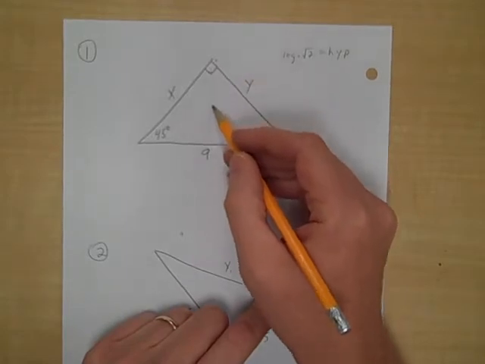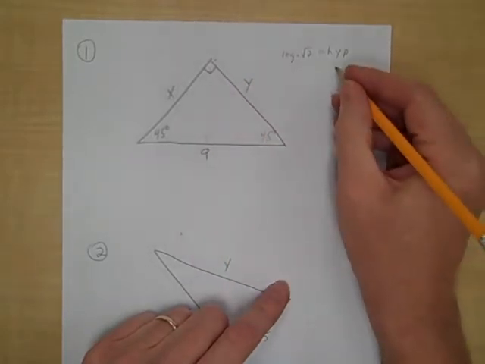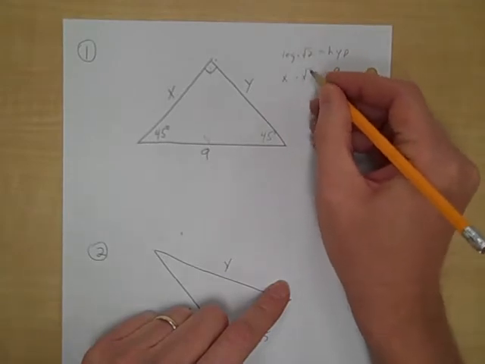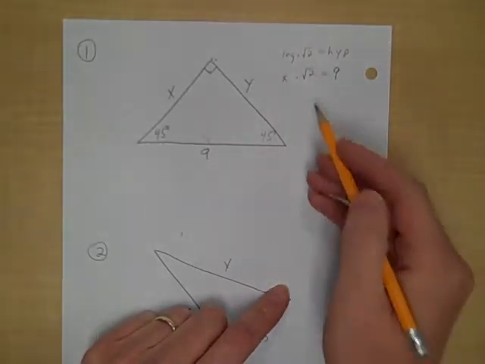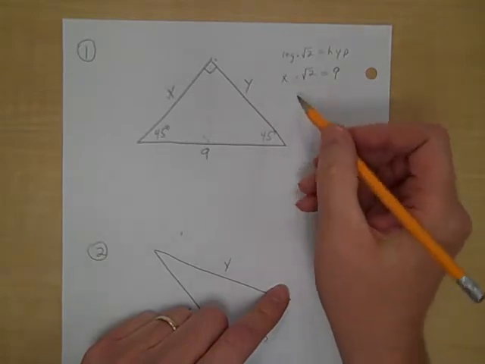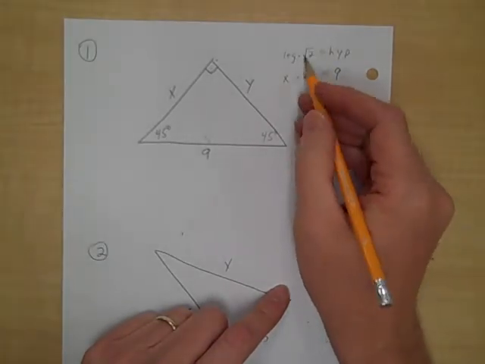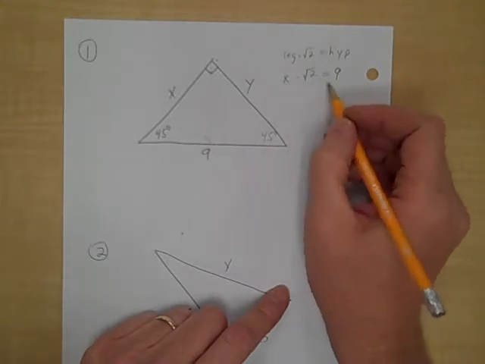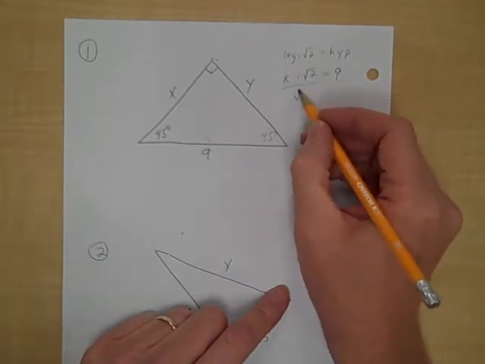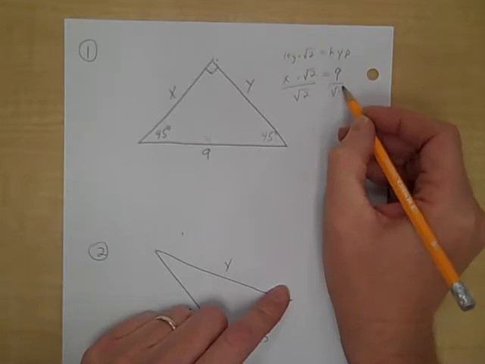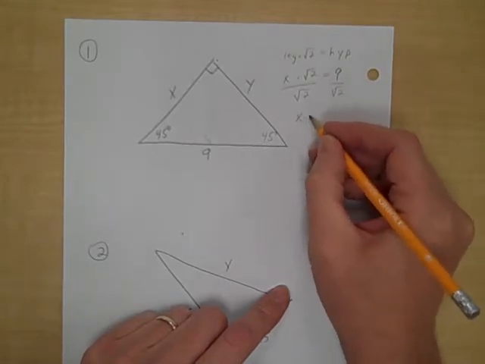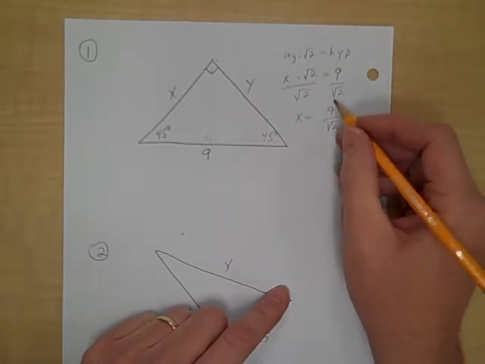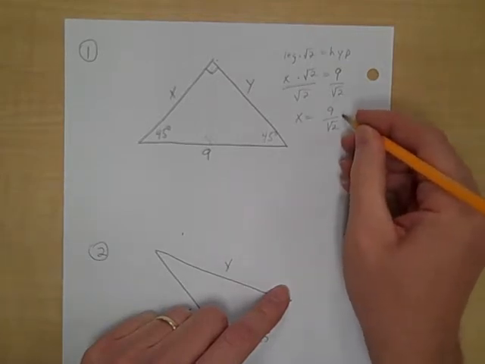Well, here's the 90-degree angle, and it goes straight to the hypotenuse. So that's 9. X is one of the legs. Y is the other leg. But I have an equation here that I can just solve. X times the square root of 2, leg times square root of 2 equals hypotenuse. X times the square root of 2 equals 9. If I divide both sides by the square root of 2, then X is going to equal 9 over the square root of 2.